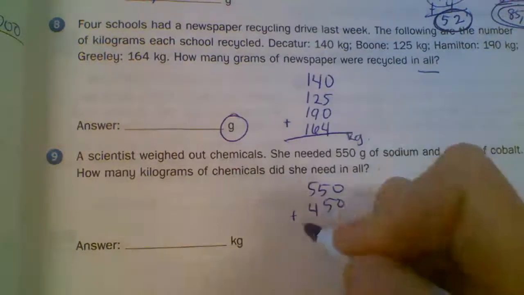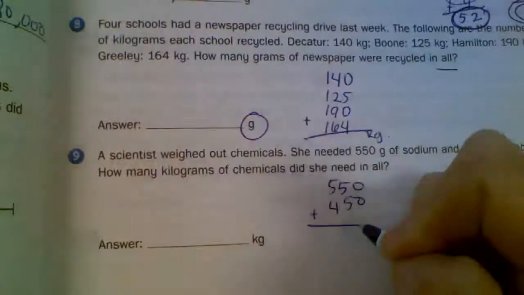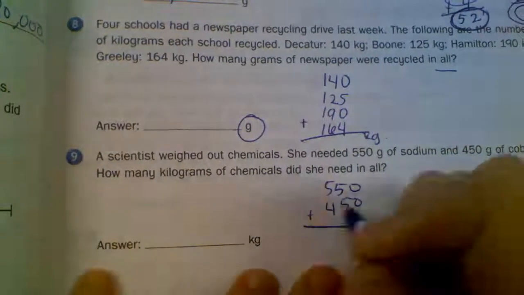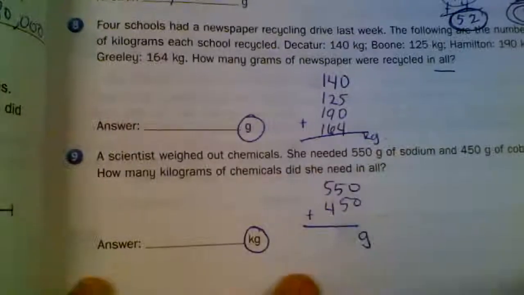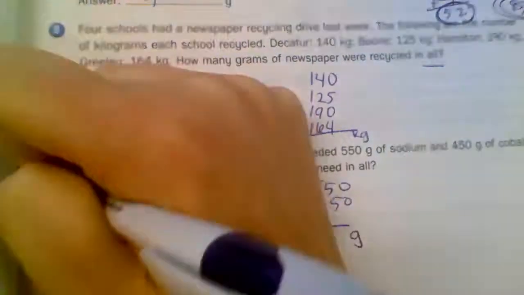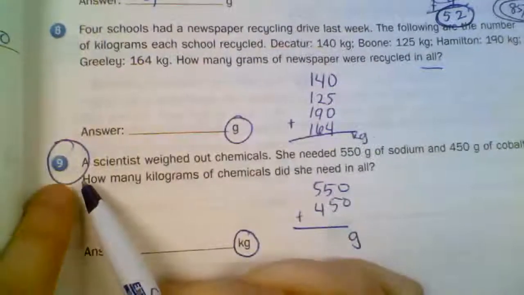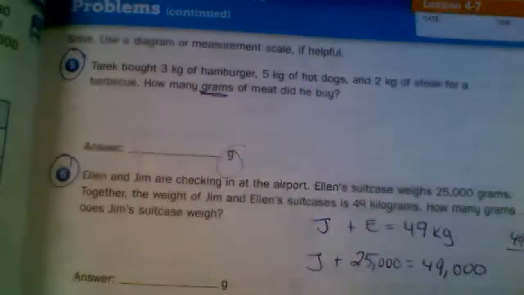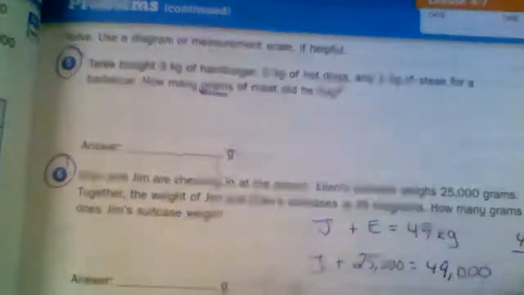Again, in all means we're adding those together. But this time, this is your answer in grams, you're going to convert into kilograms. I recommend you look back at our tables to help you solve. So you're solving number 9, finishing up number 8, and then 5 and 6 are also your job to solve.